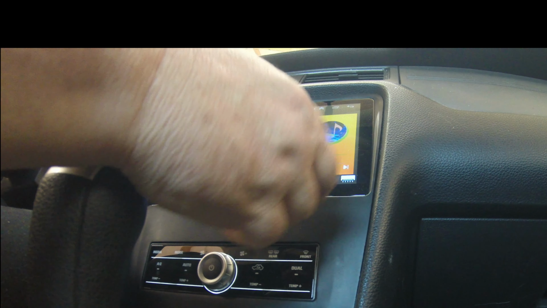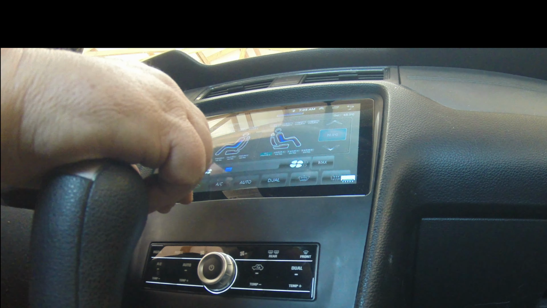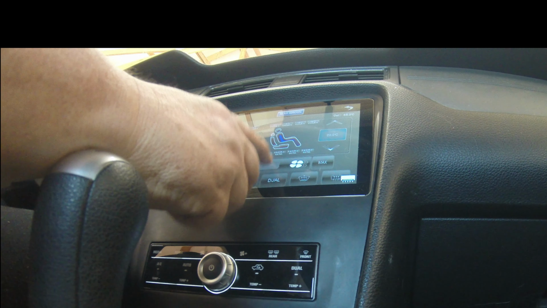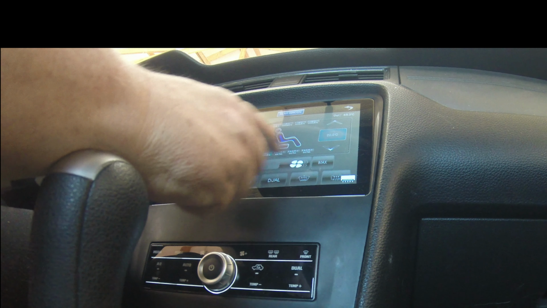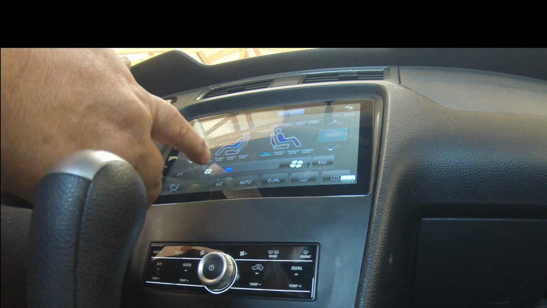But if you need to see the display to set the temperature or set your climate control, you just click that button, boom, it's up, and then you can speed your fan up and speed your fan down, all that stuff right here on the screen. Or you can use the stuff on the bottom. Anyway, it's a great hack.